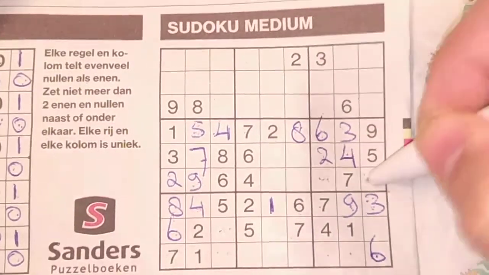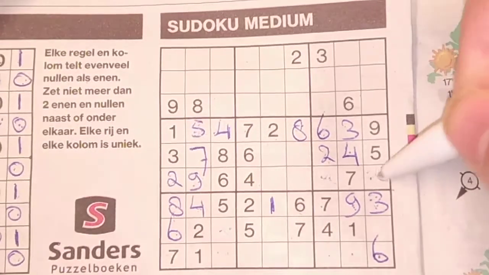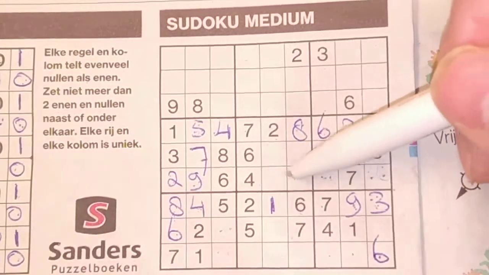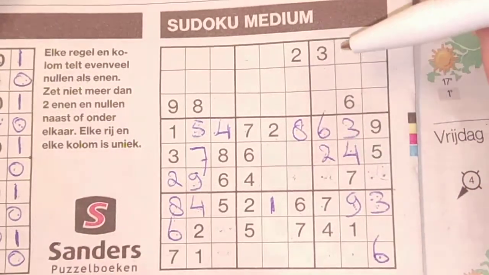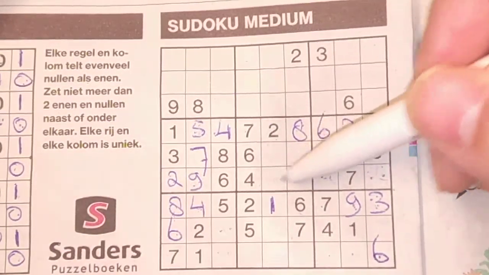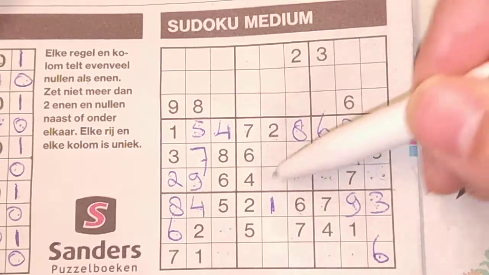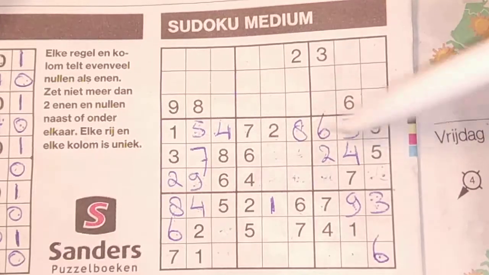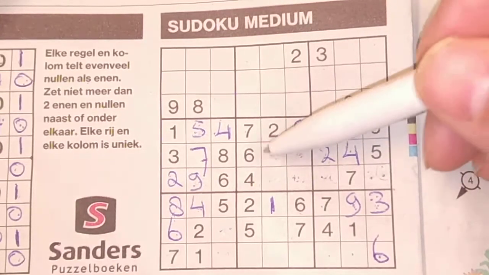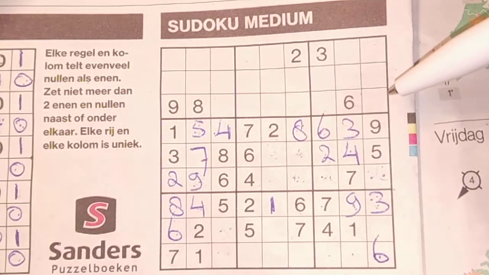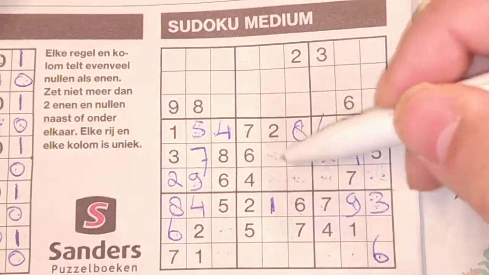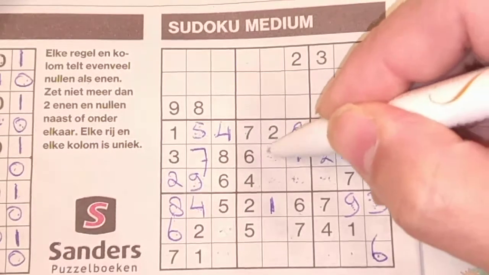1 and 8 are left. That means these two boxes are reserved for the 3 and the 5. I cannot fill this yet. Here, the two boxes left for the middle row are reserved for the 1 and the 9. We have a 1 there, so no 1 there. 1 should be here, and the 9 goes there.